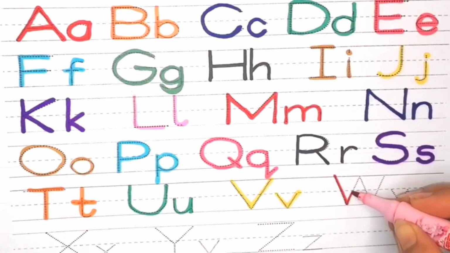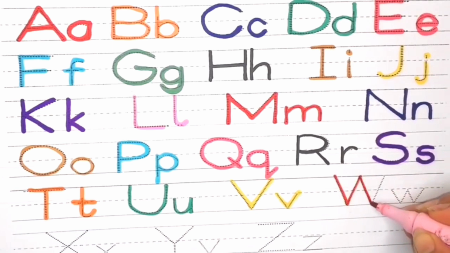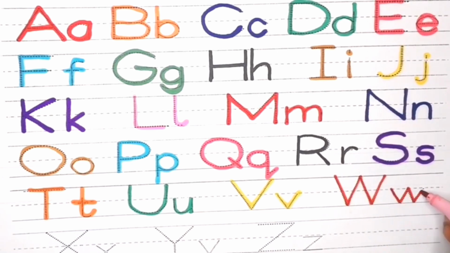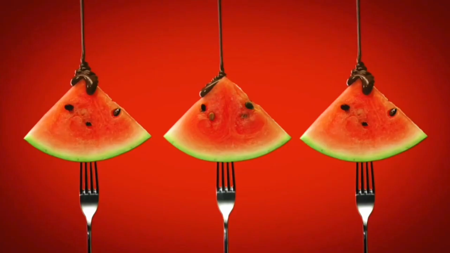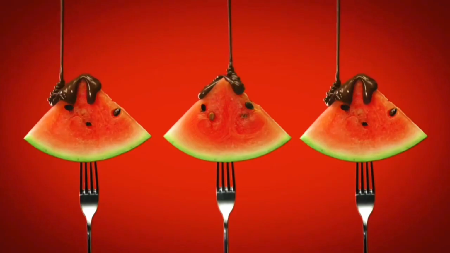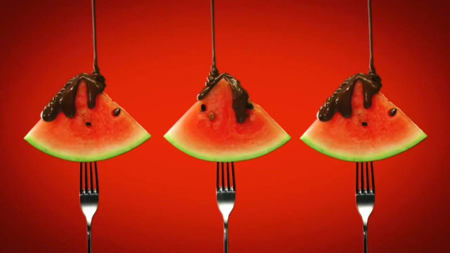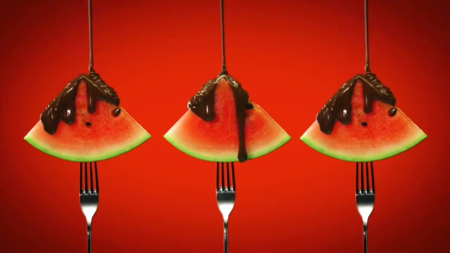W. Capital W. Small w. W for watermelon. A watermelon is a big green fruit with red, juicy inside.